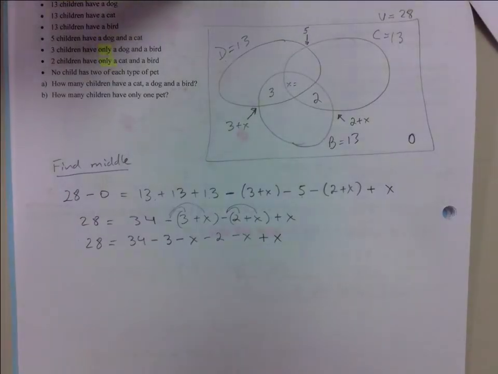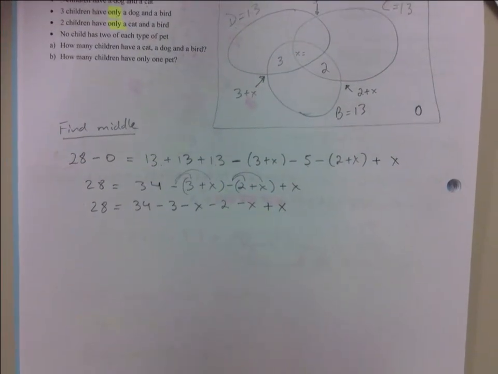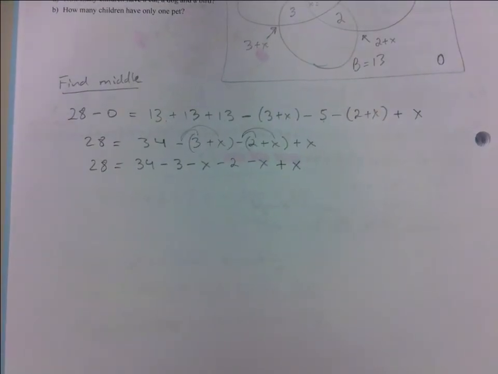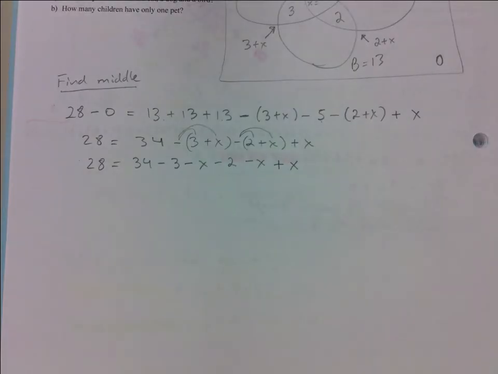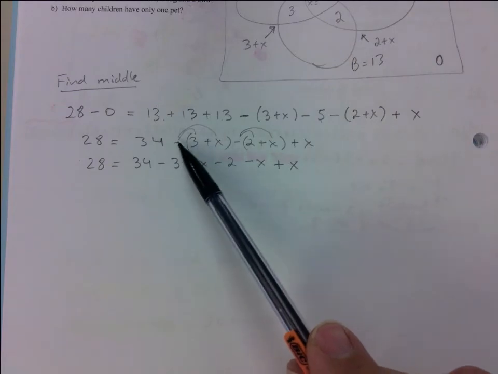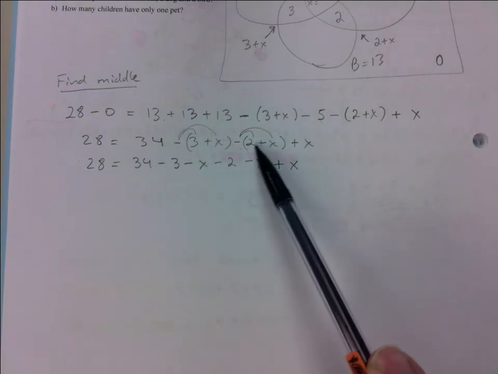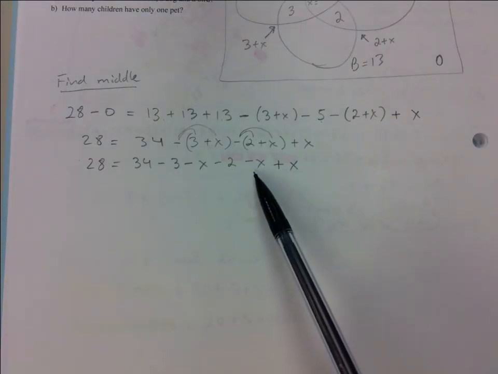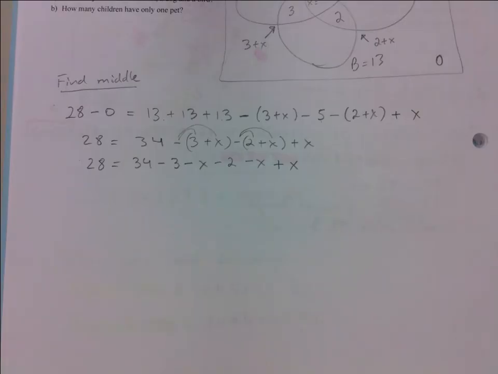Okay, I just wanted to have the Venn diagram on there. There you go, that's better. So I distributed the negative, basically turning everything that was in those brackets negative, plus x.